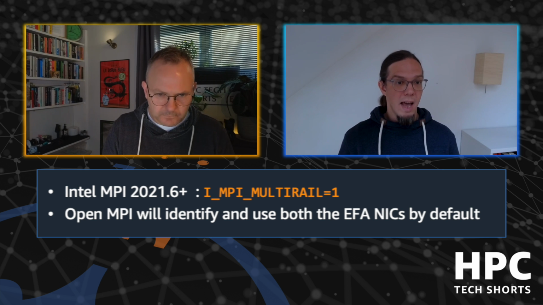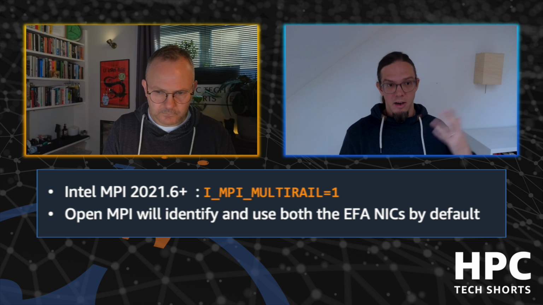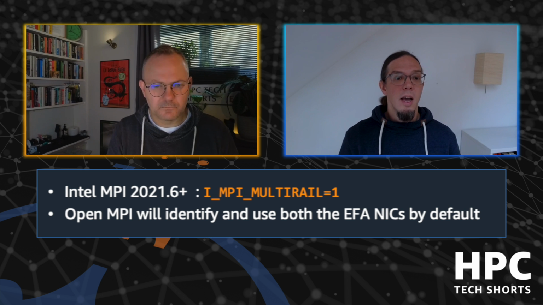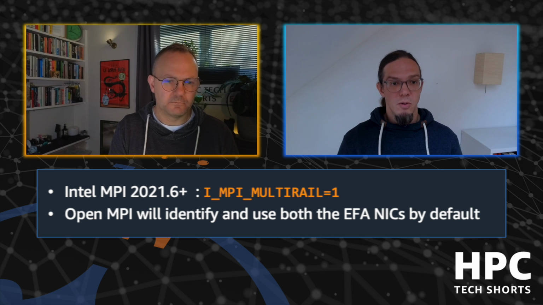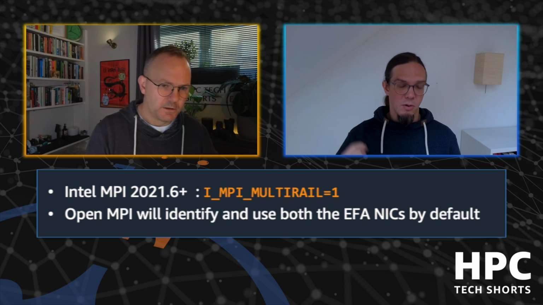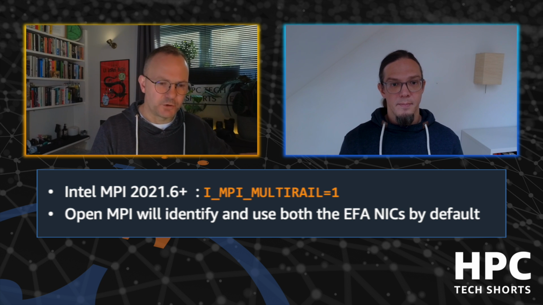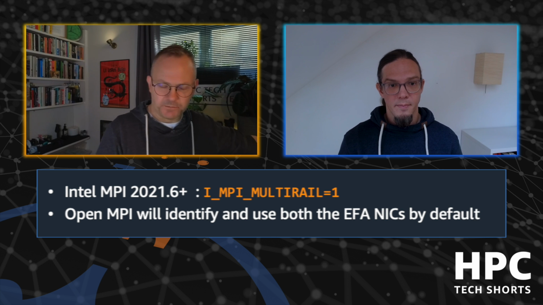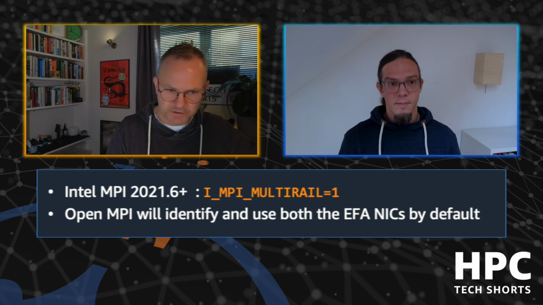NICs. Actually, it will ask libfabric how many NICs there are, and libfabric will say, I found these 2. Then it will just use them and allocate them accordingly and figure out which socket or which CPU should talk to which NIC. And this is versions of OpenMPI going back quite some time. So folks who are even using older versions of OpenMPI probably don't need to worry about this, right?